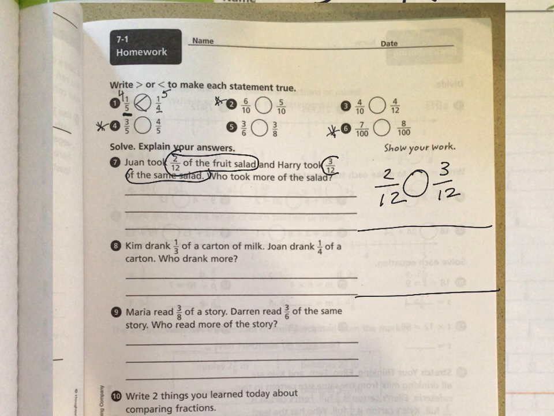Because the bottom number is the same, I only need to look at the top numbers to tell which one is bigger. I know that 3 is bigger than 2. And so then let's look back. They want to know who took more of the salad. So Juan, he did 2/12. And then Harry was 3/12. So who ate more of the salad? You would write your answer down here. We know that Harry ate more of the salad.